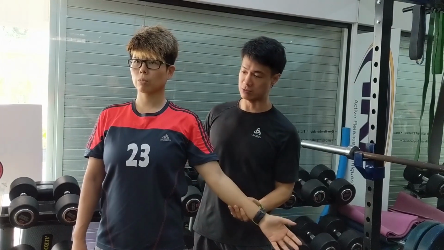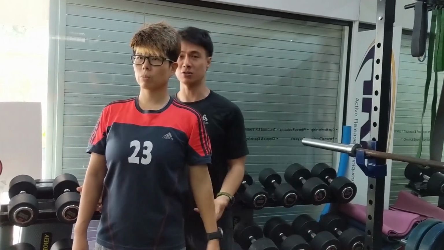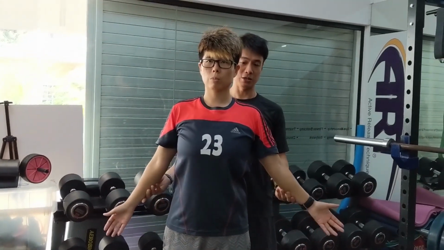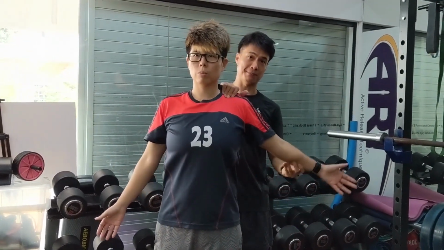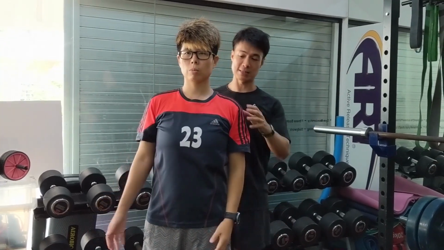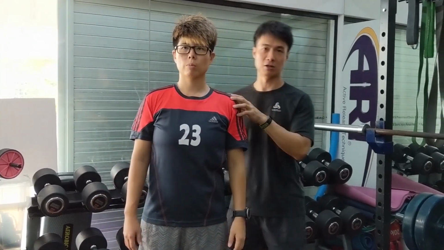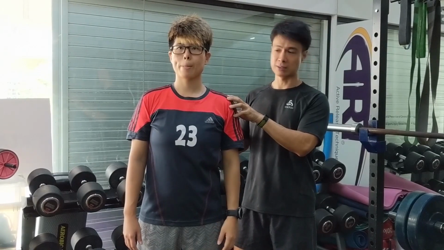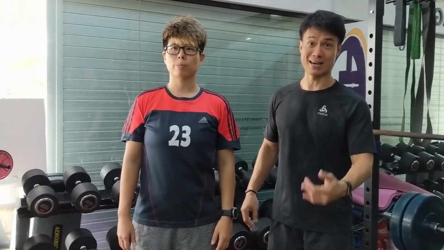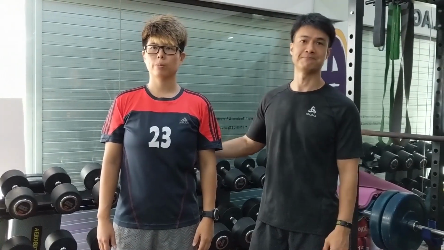Usually if the client is raising up arms, I'll get the client to test on both sides. If it's testing on both sides, usually you'll see one shoulder hiking up compared to the other side. Then you know that there is some dysfunction of the rotator cuff as well. So these are some of the tests which I use. Of course there are other tests, but these are the common ones.